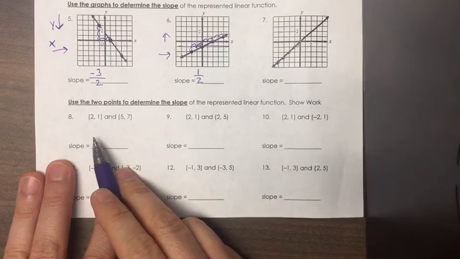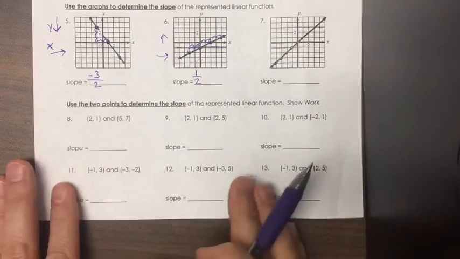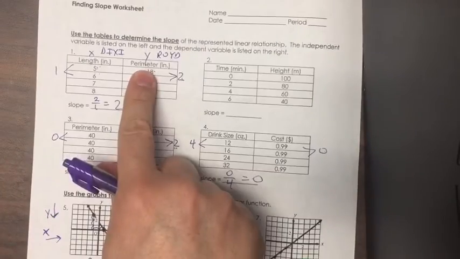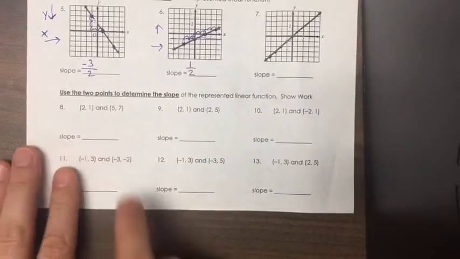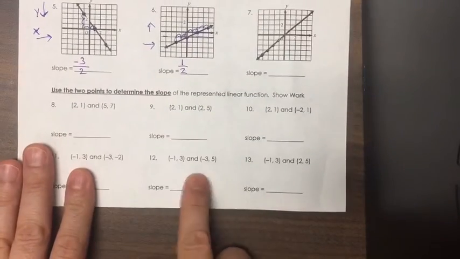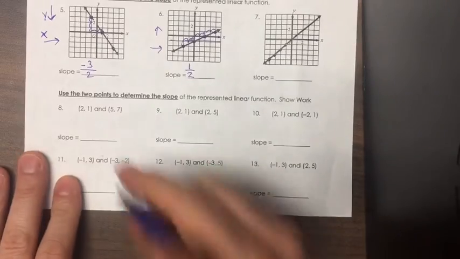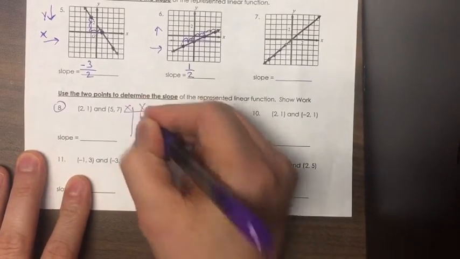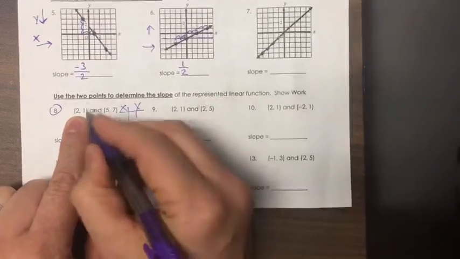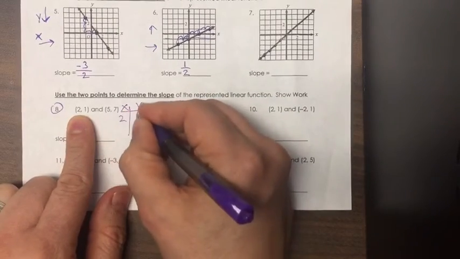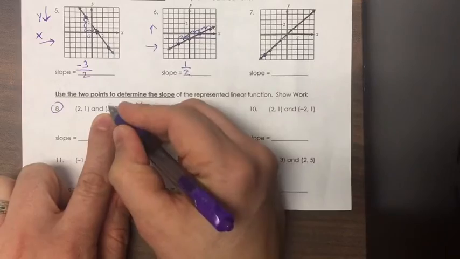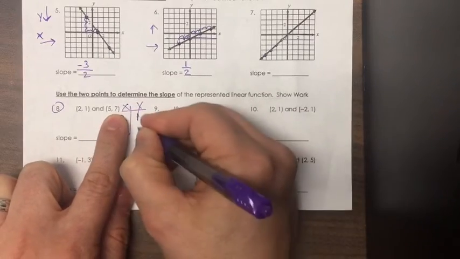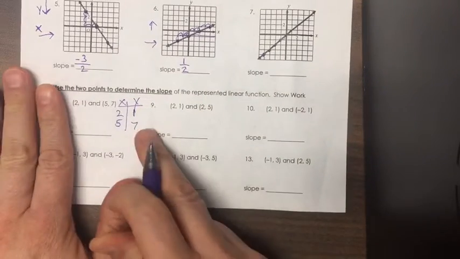The good news is all of these are basically the same as what you've already done. I'm going to pick 8, and then I'm going to pick a harder looking one that has negative numbers. So we'll do 8 and 12. Number 8, what I'm going to do is just rewrite this in a table. I have an x value of 2 and a y of 1 across from it. I have an x value of 5 and a y of 7 across from it. Now I made my own table.